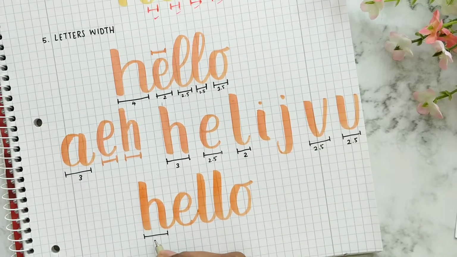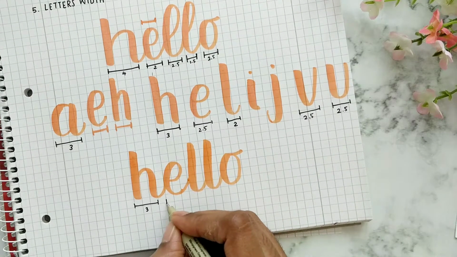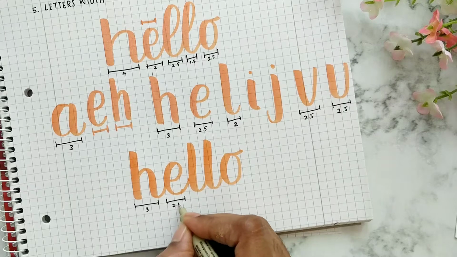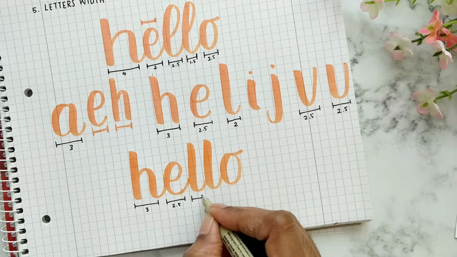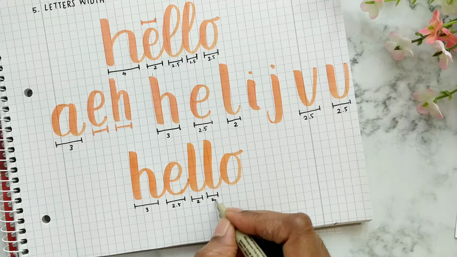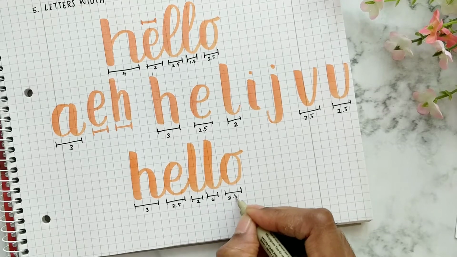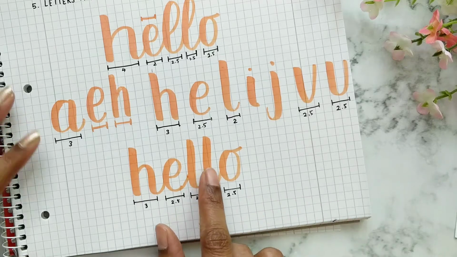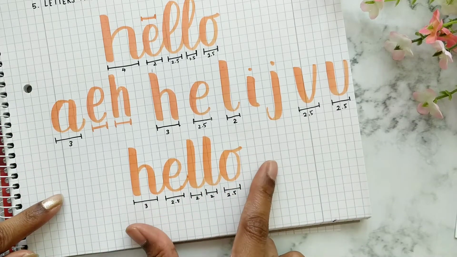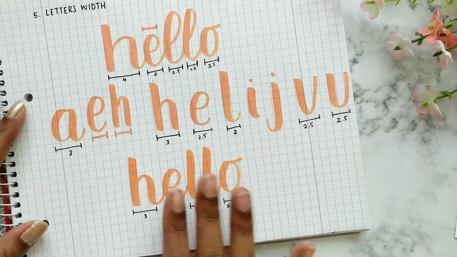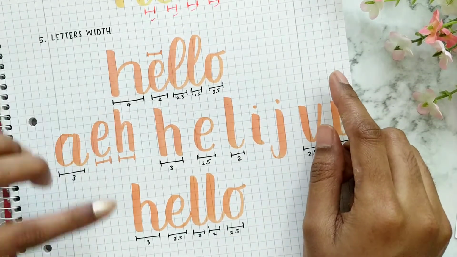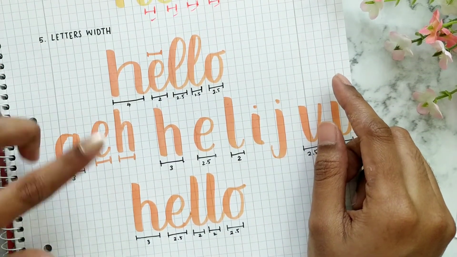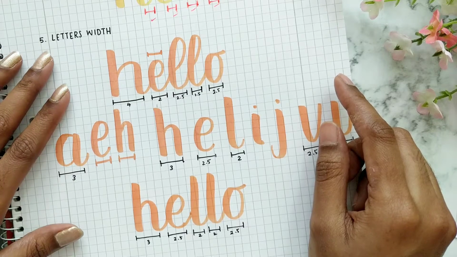Now if you see in this word, I have taken care of the spaces, and for L I give 2, for this L also 2, and for this is 2.5. So I hope you got an idea about how thick your letters should come so that it looks balanced and neat. You can see a drastic difference between this and this. This tip is really important.